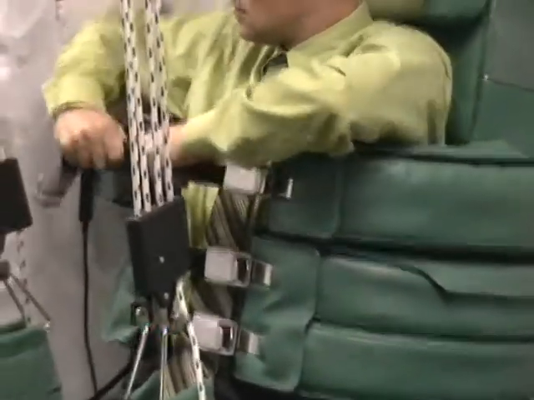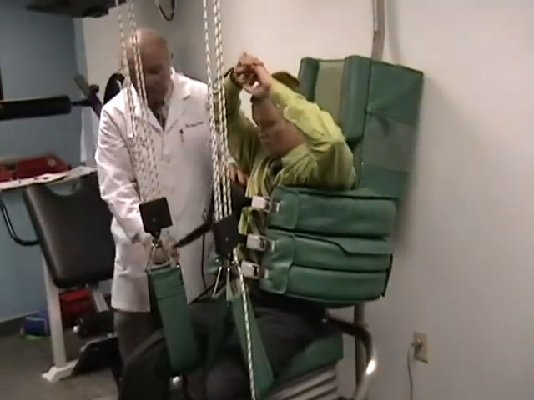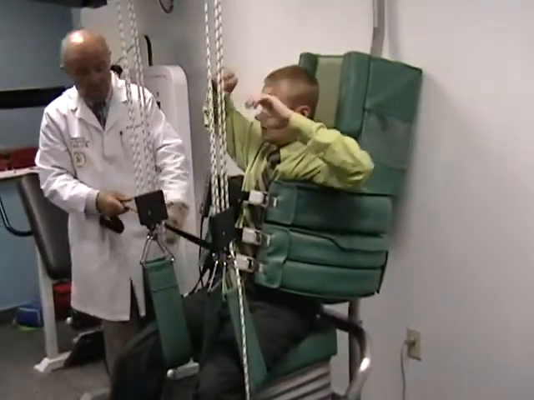Brian, could you get a hand dynamometer? I mean the goniometer out of my black bag, please. It's on the side there.